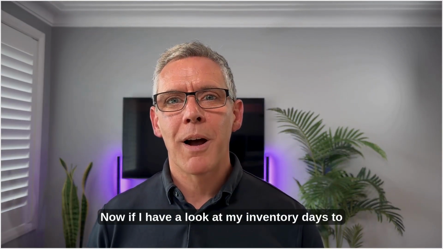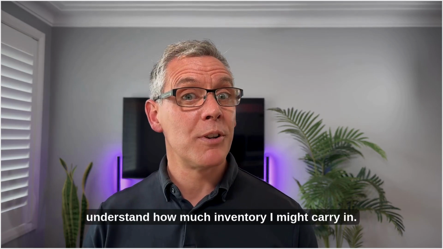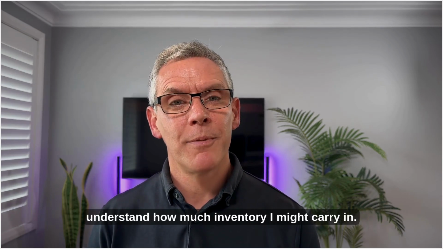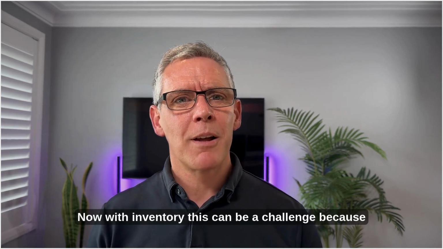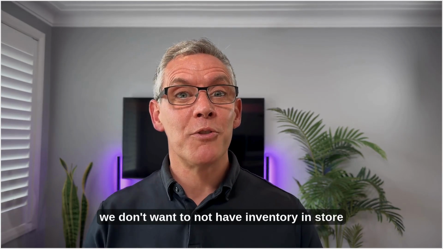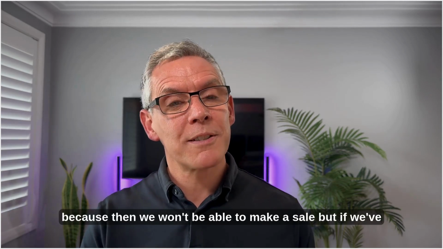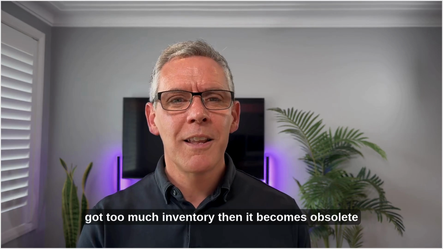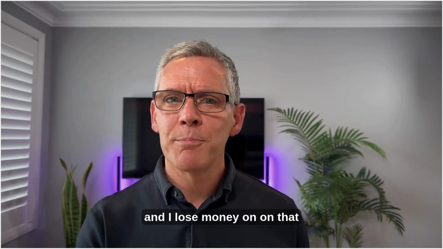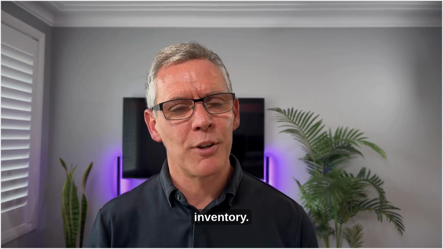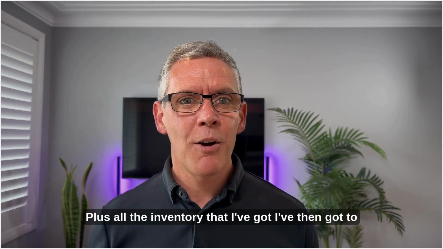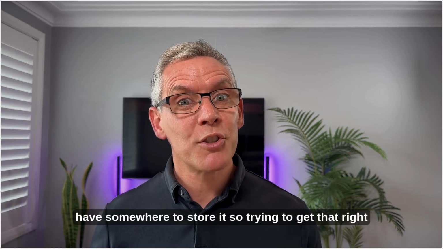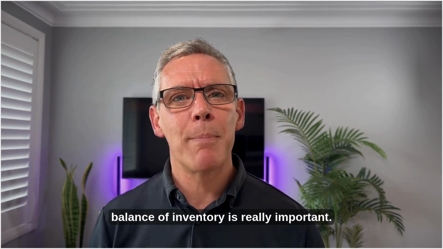Now, if I have a look at my inventory days to understand how much inventory I am carrying. With inventory, this can be a challenge because we don't want to not have inventory in store because then we won't be able to make a sale. But if we've got too much inventory, then it becomes obsolete and I lose money on that inventory. Plus, all the inventory that I've got to have somewhere to store it. So trying to get that right balance of inventory is really important.